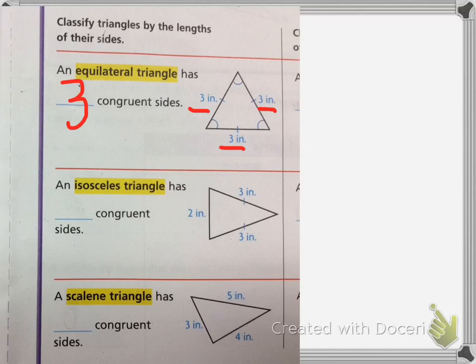The next way we can determine is figuring out if it's an isosceles triangle. An isosceles triangle has 2 congruent or equal sides. In this case, this triangle, both sides are 3 inches, so it is isosceles. The final way we can determine is if it is a scalene triangle, which means it has 0 congruent sides. None of the sides are equal. Equilateral has 3 congruent sides, isosceles has 2, and scalene has 0. You will need to know this information in order to classify triangles.